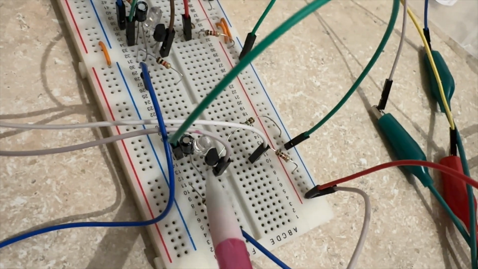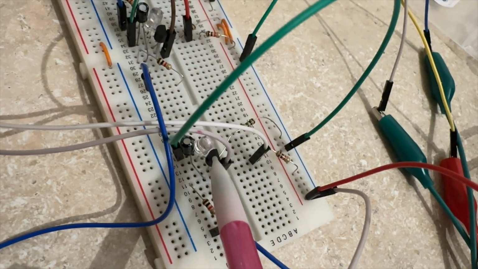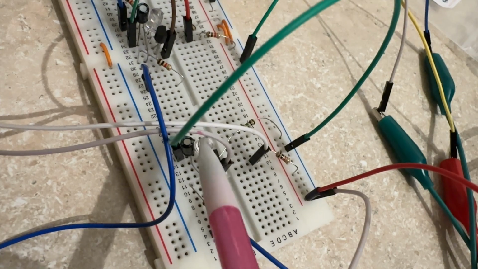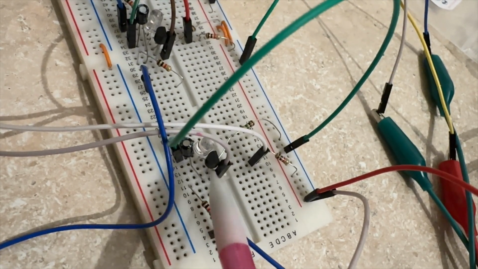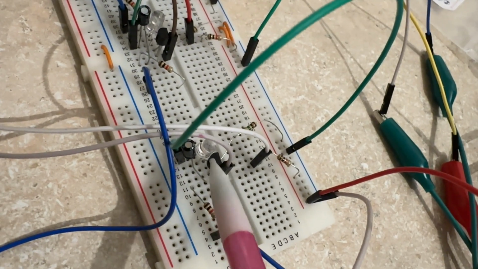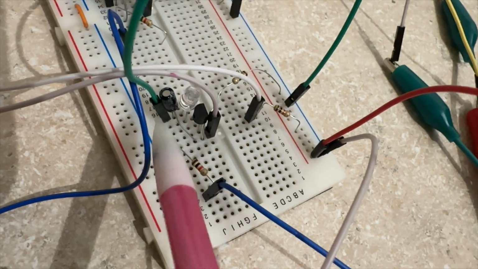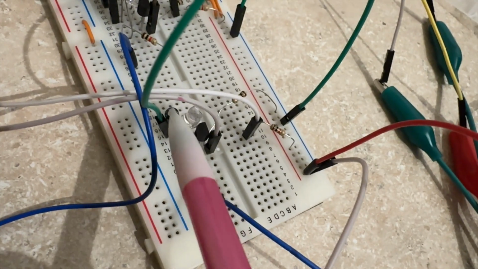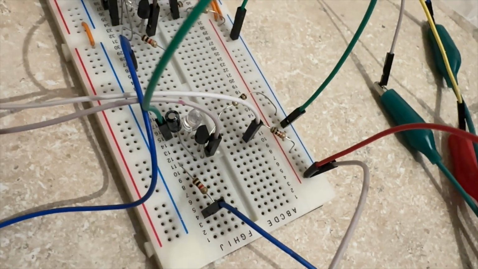And then on the emitter leg of the transistor, it is connected to the positive leg of this LED. And then that LED is connected to the same series trace that the negative leg of the capacitor is connected to, and this ground here.